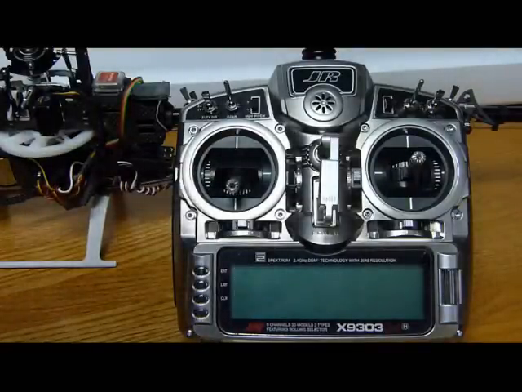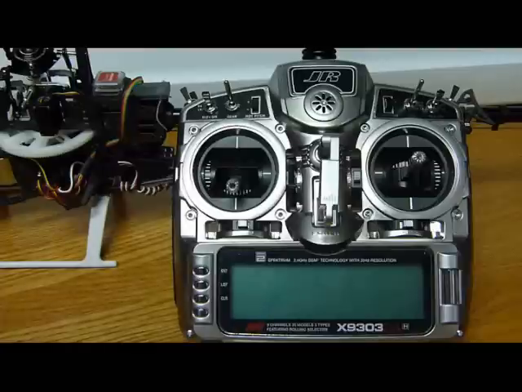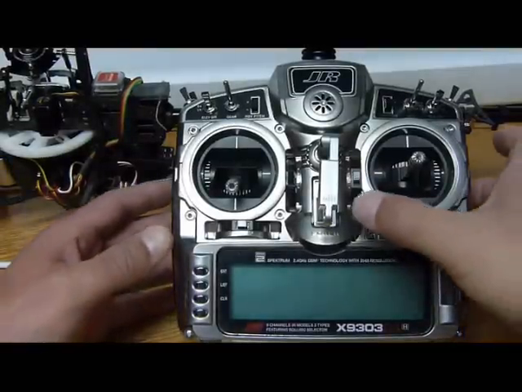So how do you do that? Well, you can do it two different ways. One is with gear channel endpoints, and the other is through the governor menu. Now I'll go ahead real quick and show you how to set up the transmitter.